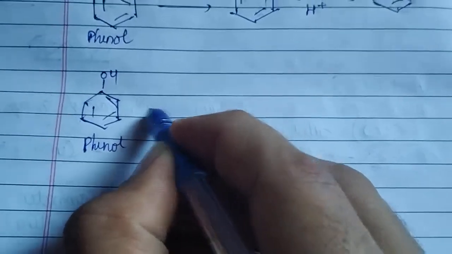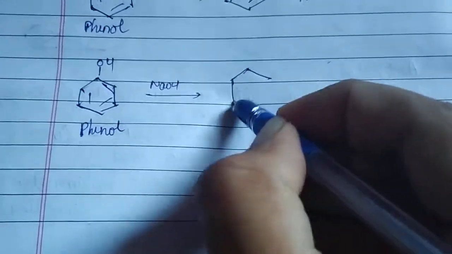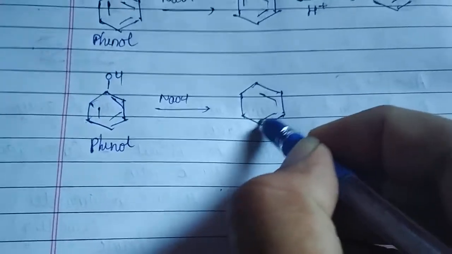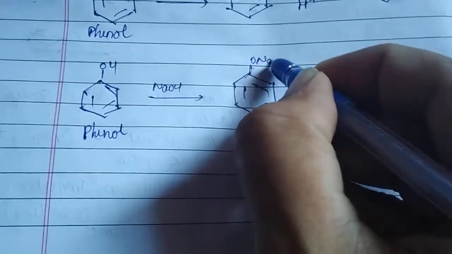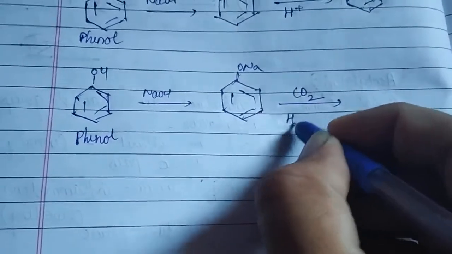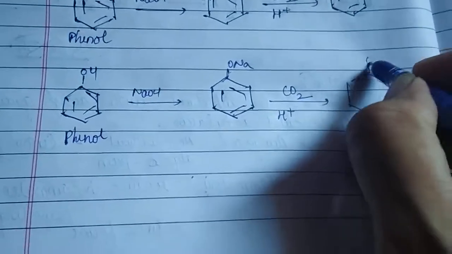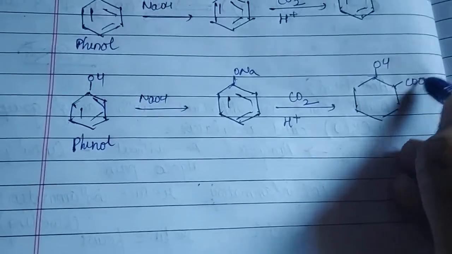When this phenol is treated with NaOH, of course you get sodium phenoxide. When this is treated with carbon dioxide in the presence of an acidic medium, you get salicylic acid. Can you see?